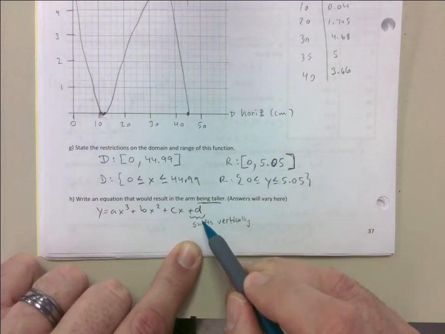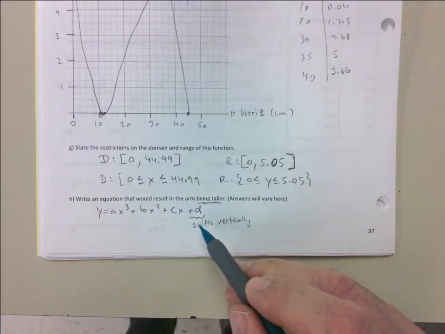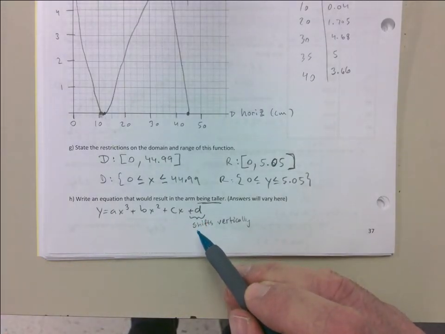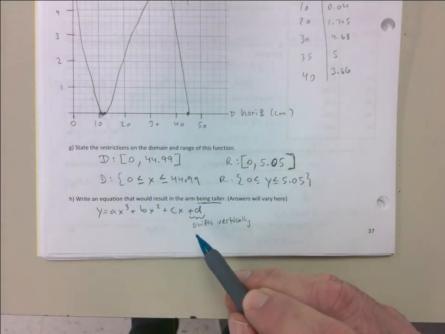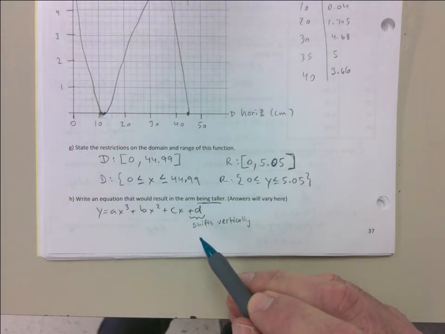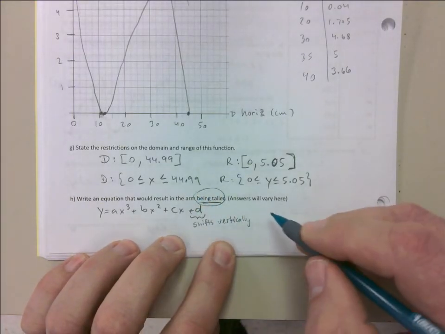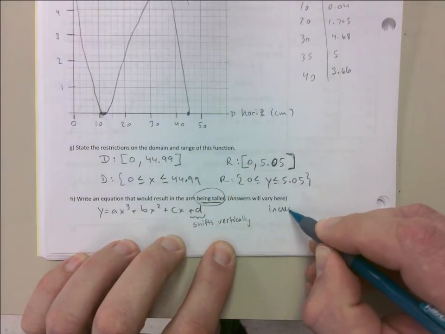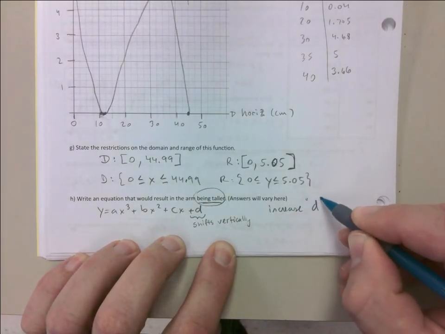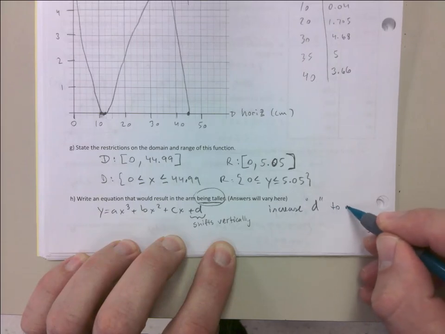Right? Changing that last value will either raise the whole thing or lower the entire equation, or our armchair here that we're making. So if it's supposed to be taller, we're going to increase D. Increase D to make taller.